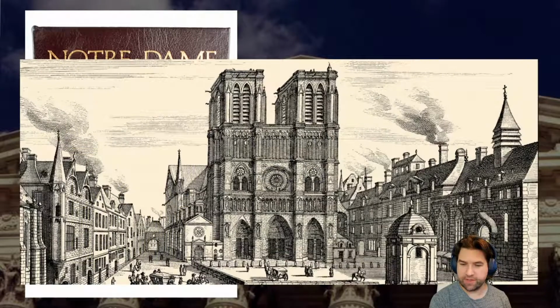Little Notre Dame Cathedral, and we can see reliefs of kings and saints and all sorts of things in there because it's part of the story of the city.